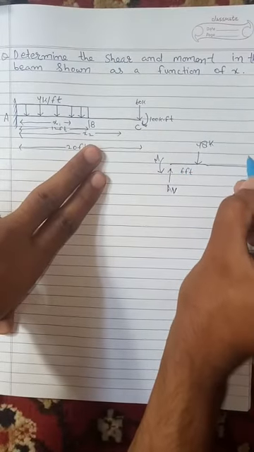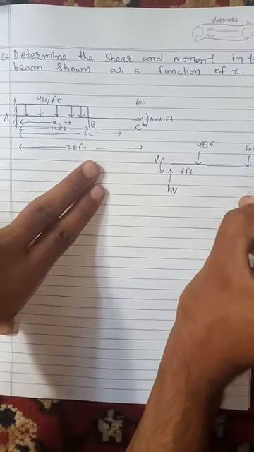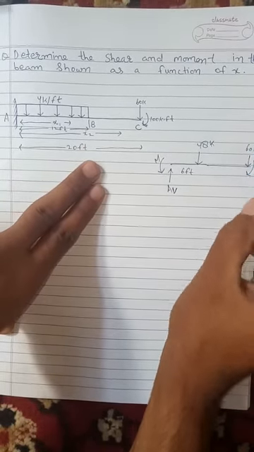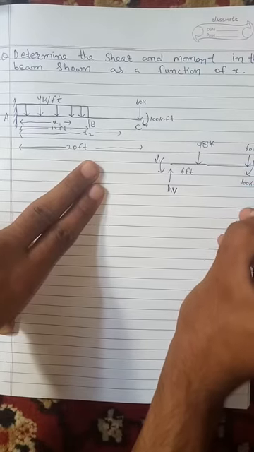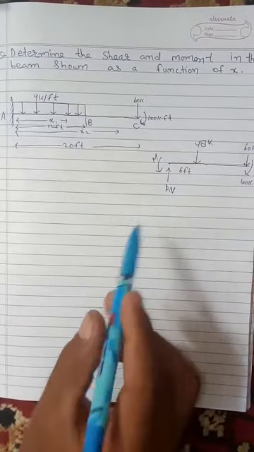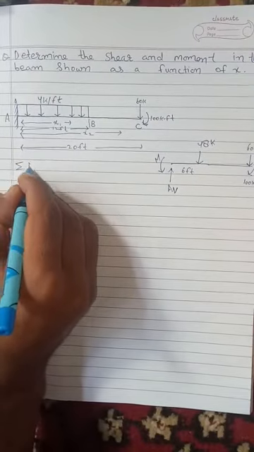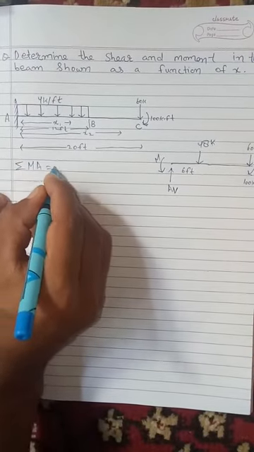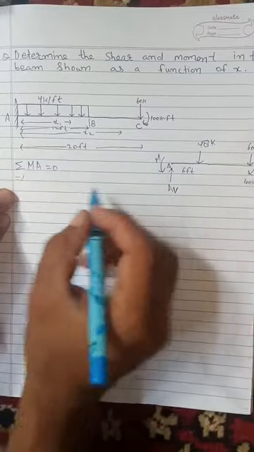And at this point there is another load of 60 pound, and this moment is also given as 100 pound feet. So I have to find these two unknowns, AV and M. First let me find this moment. So I can write summation of moment at point A equals 0. This is point A.